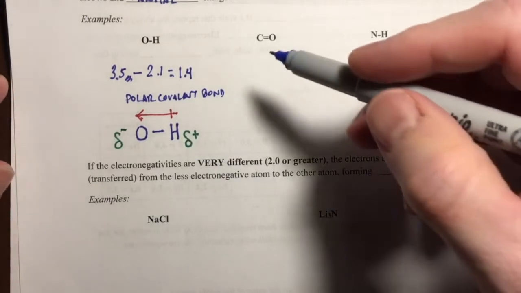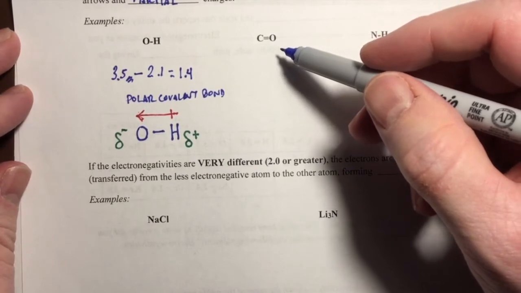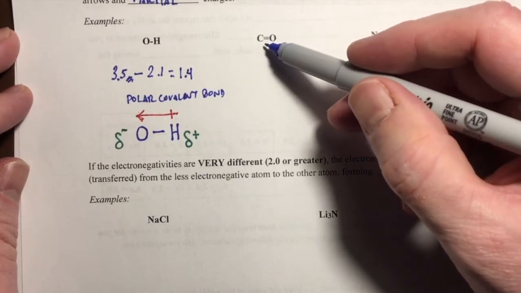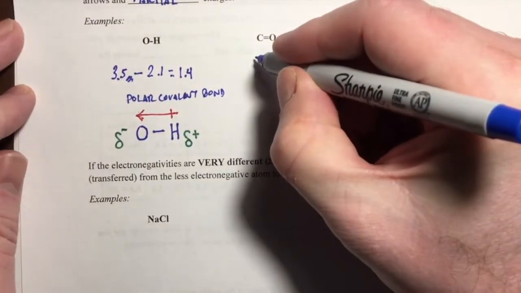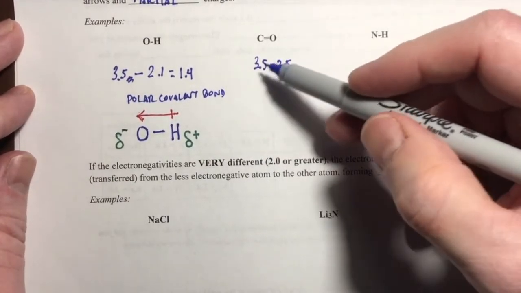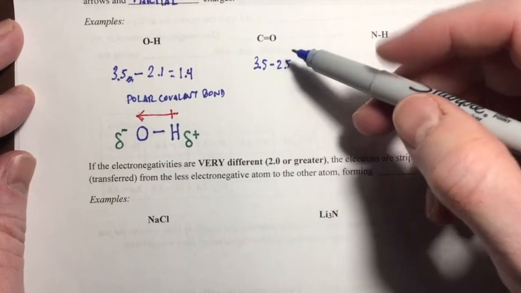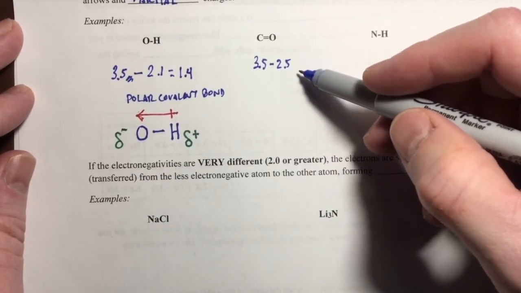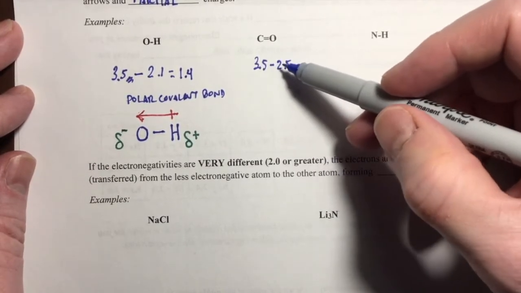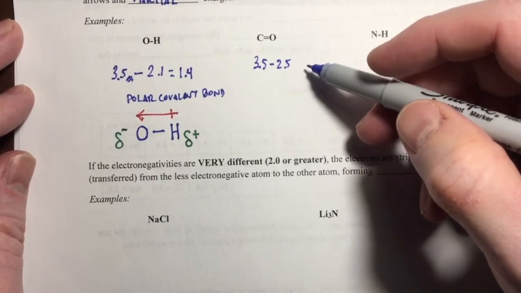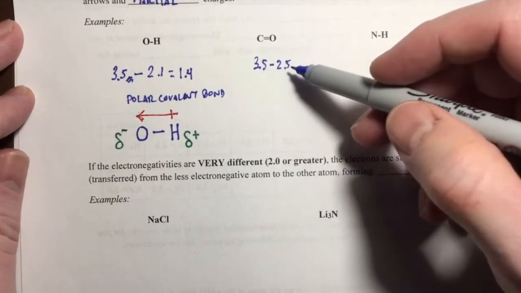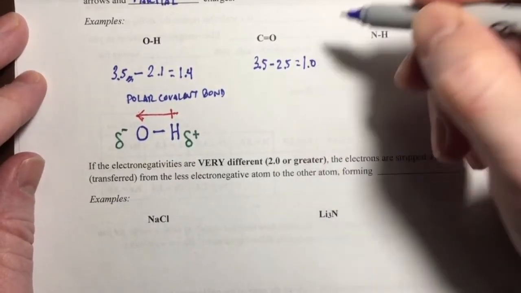All right, coming back to this, we have carbon bonded to oxygen. If you're doing your memorization, you should remember that oxygen is 3.5, carbon is 2.5. So we have 3.5 minus 2.5. It doesn't really matter which one we put first, because we're just looking for the magnitude of the difference. If you put carbon first, 2.5 minus 3.5, you would get a negative value, but the negative is irrelevant. So the difference between them here is obviously 1.0.